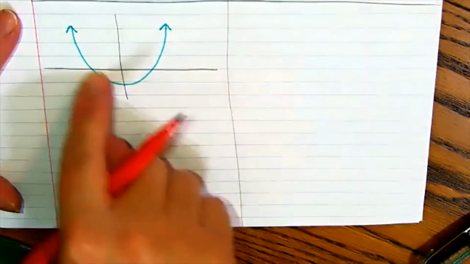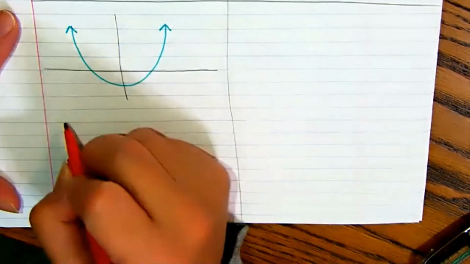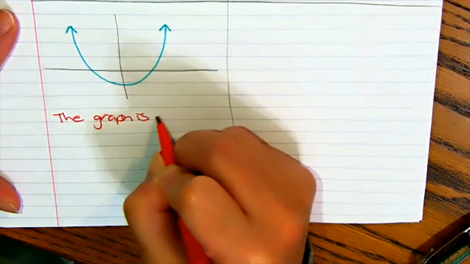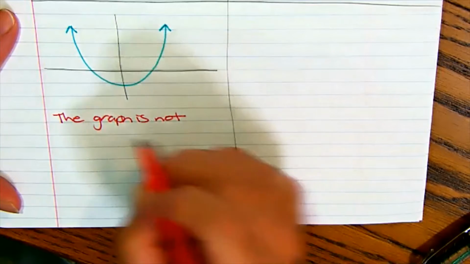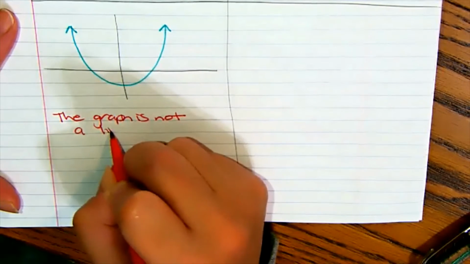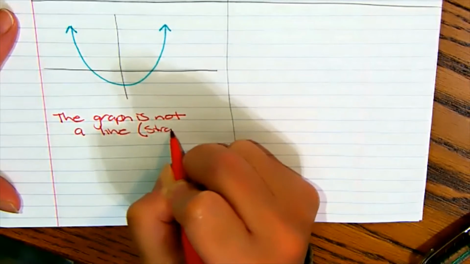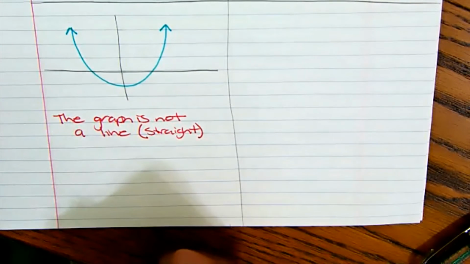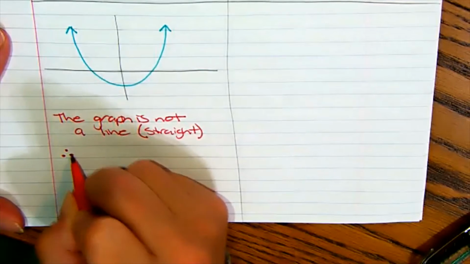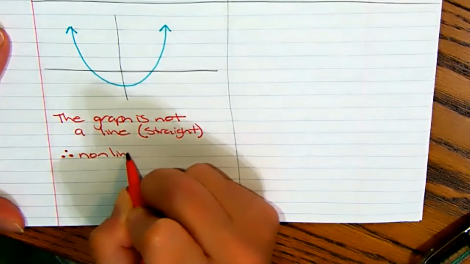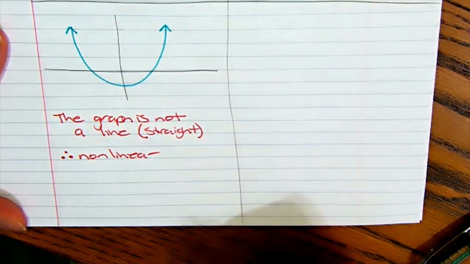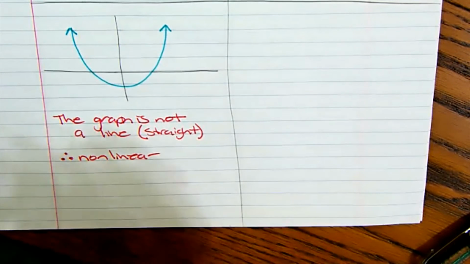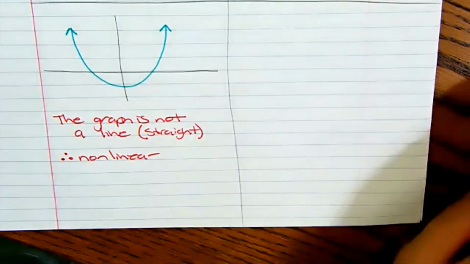This is not straight. The graph is not a line. It's not straight. Therefore, it is nonlinear. I think that one's pretty straightforward.